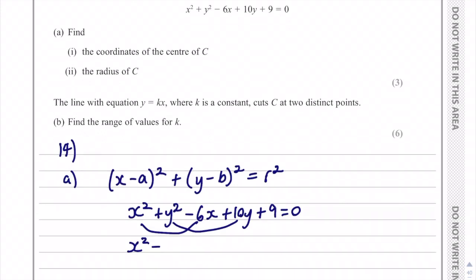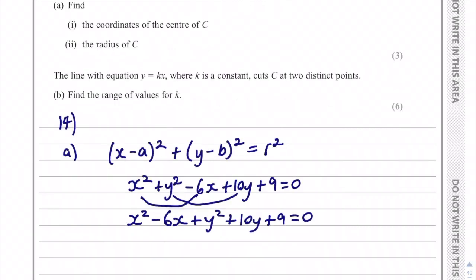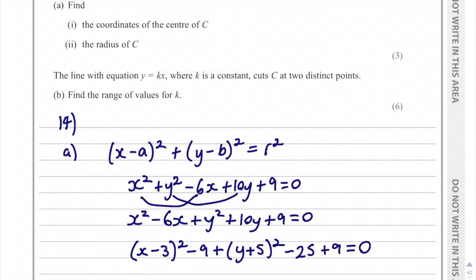If I rewrite this as x squared minus 6x plus y squared plus 10y plus 9 equals 0, and do completing the square for the x terms, I'm going to half the coefficient, which is going to be (x minus 3) all squared. Then I'm going to square the minus 3 and subtract it, so that's going to be minus 9. And then I can complete the square on the y term, so I can half the coefficient of 10y, so that's going to be (y plus 5) all squared. Square the 5 and subtract it, so it's going to be minus 25. And I can add the 9 on the end, and that's going to equal 0.